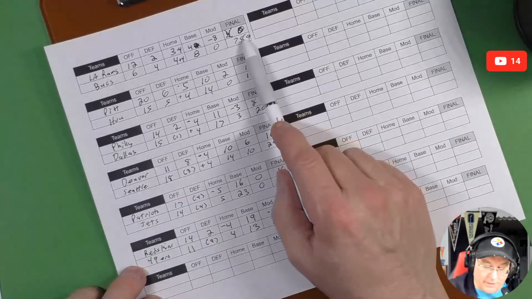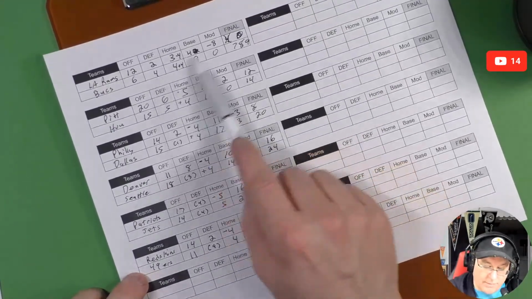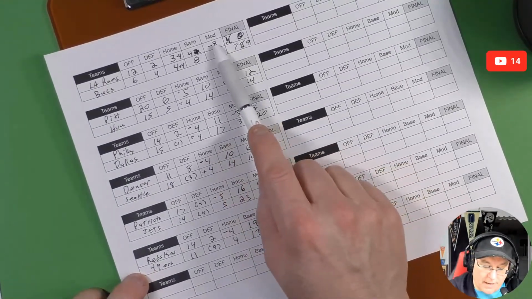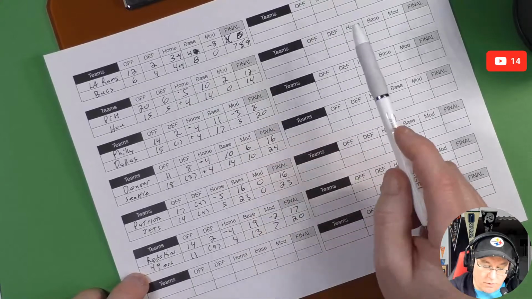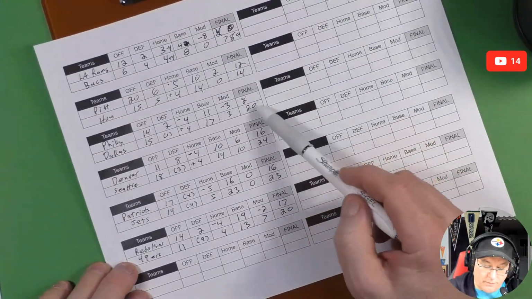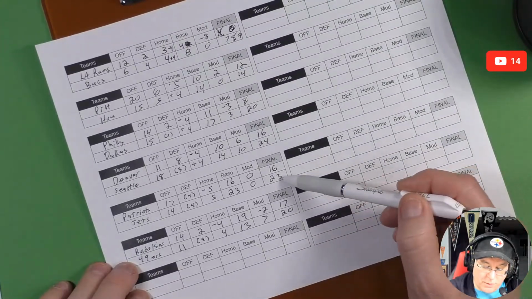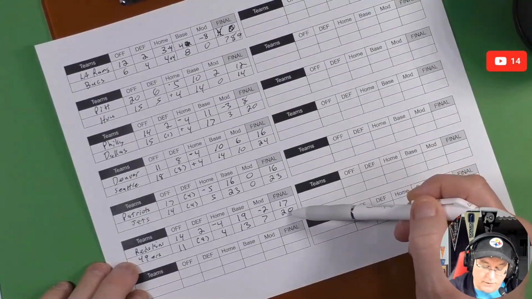We had 8-0, but we'll change that to 7 or 9. So the Rams get shut out because they had a bad roll, and they only had a base of 4 on that one there. Houston 14-12. Dallas 20-8. Seattle 24-16. The Jets 23-16. The 49ers 20-17.